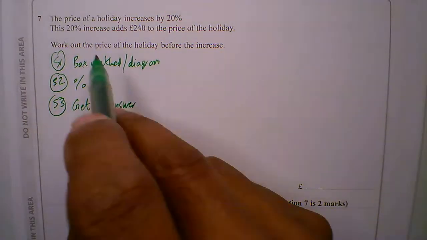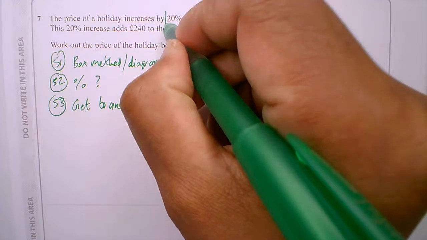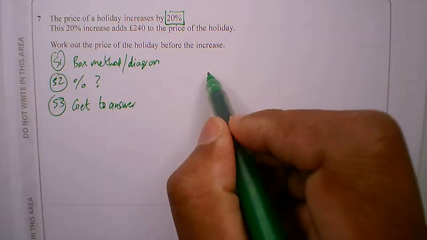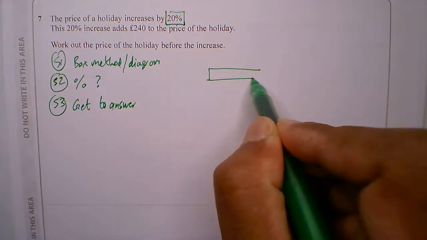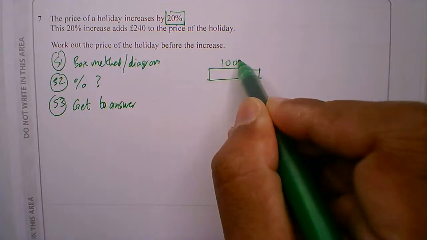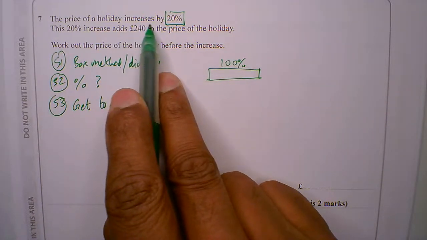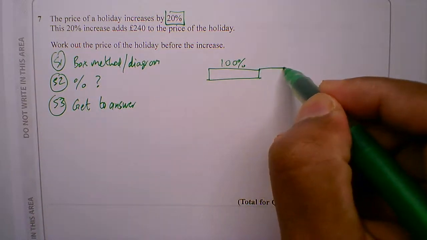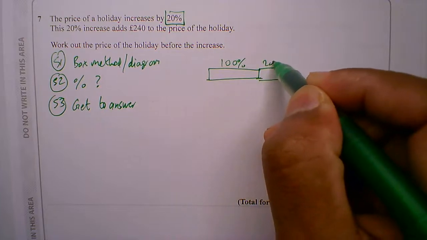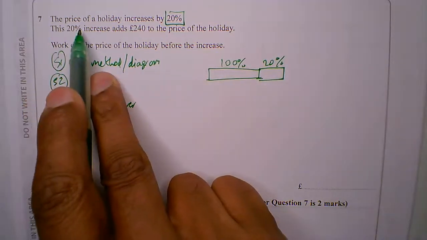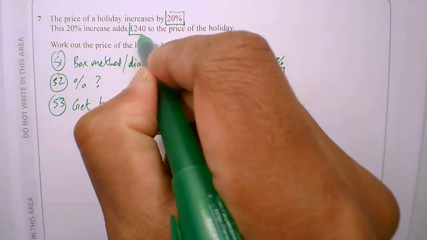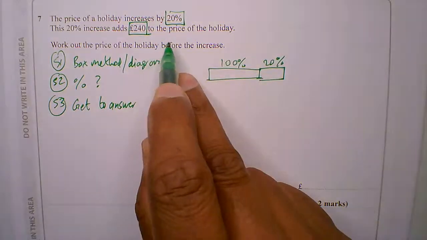So what are my things? The price of a holiday increases by 20%. So I always start off with 100%. So this is 100%. The price of a holiday increases by 20%, so I'm going to add 20% here because it's increasing. This 20% increase adds £240 to the price of the holiday.